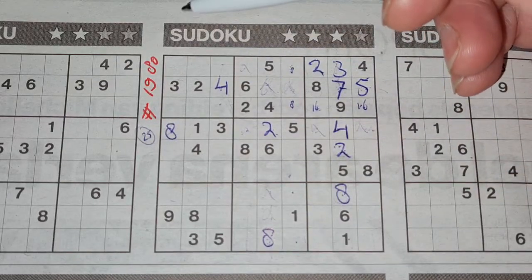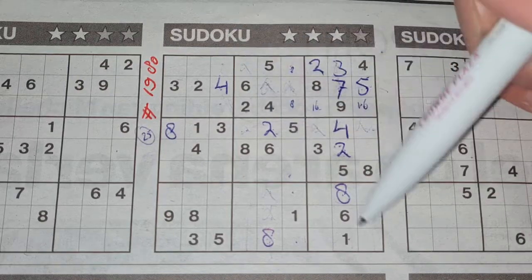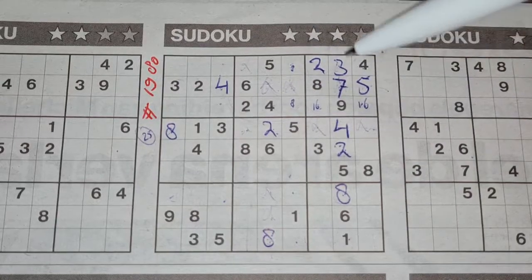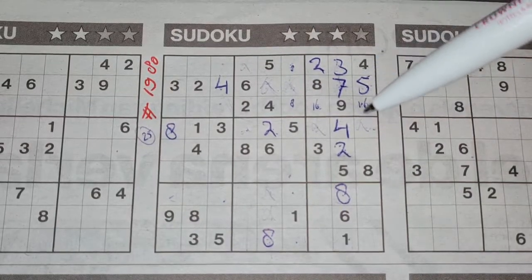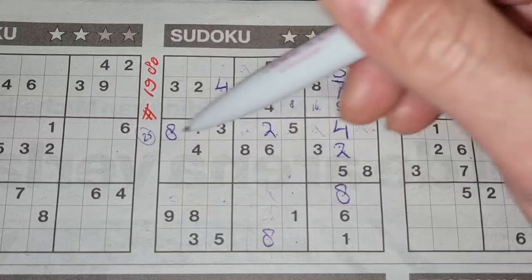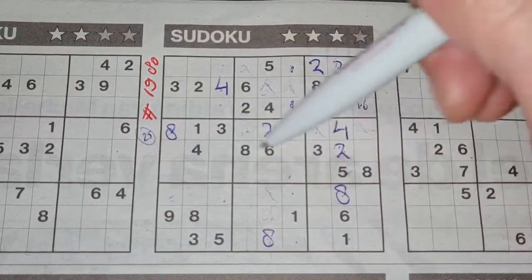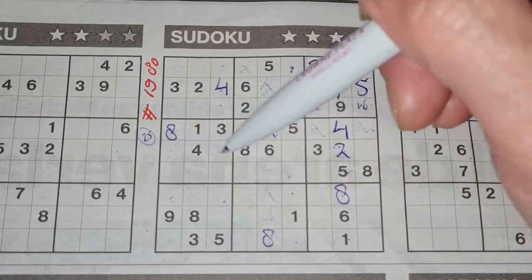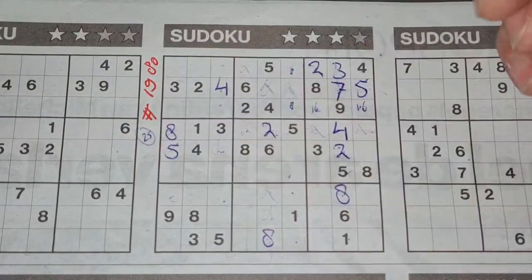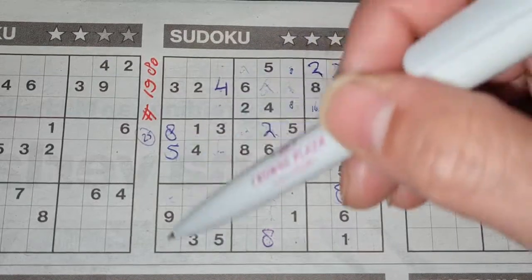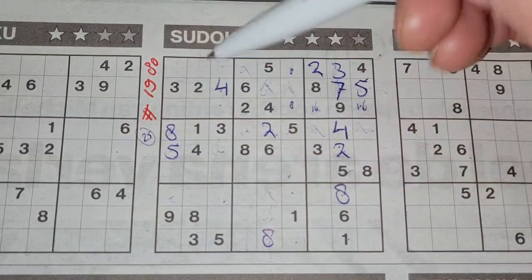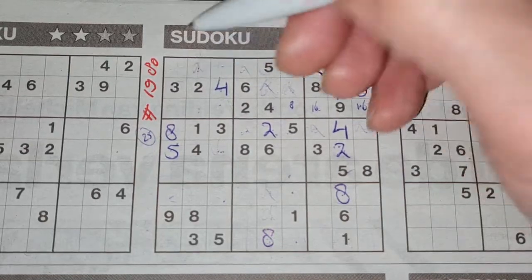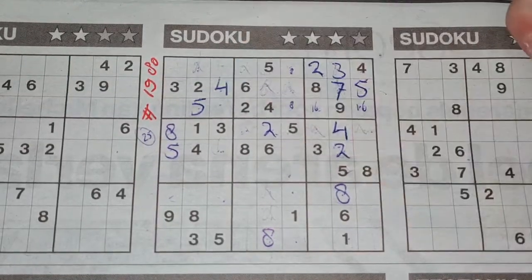Alright. So 1. 5 in this row, 5 in that row. So in the middle row, the only two places for the 5 should be here or there. We see here 5, no 5 there. 5 should be there. 5 in the third column, 5 in the first column. So in the column between, only two places for the 5 should be here or there. We see here 5, no 5 there. 5 should be there.